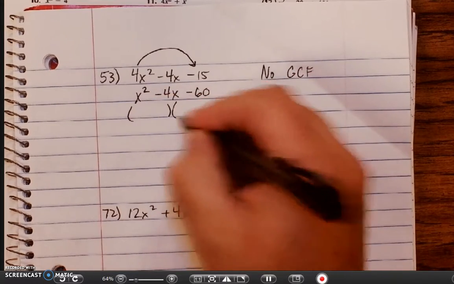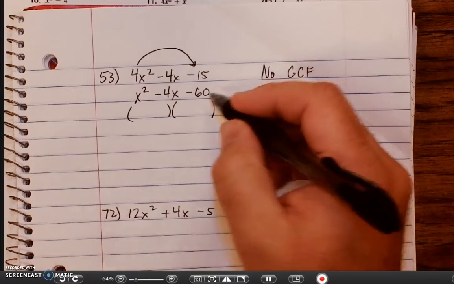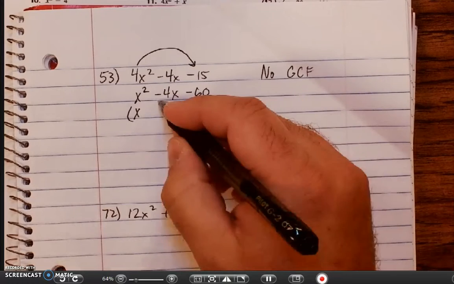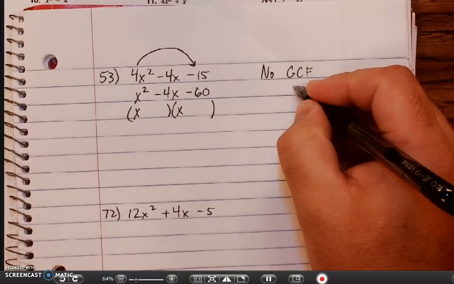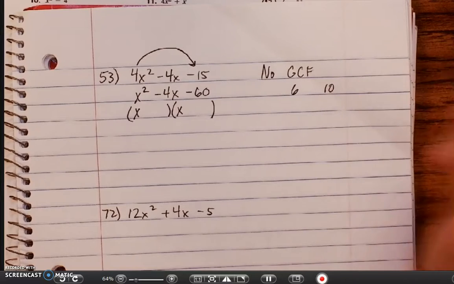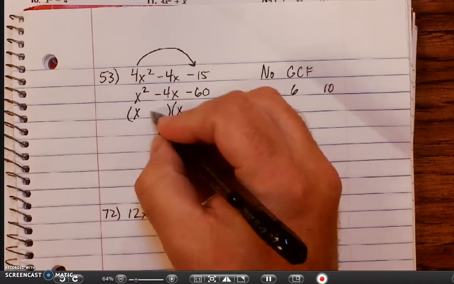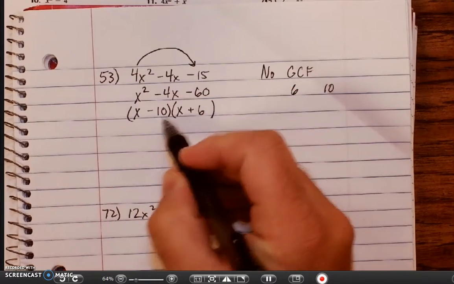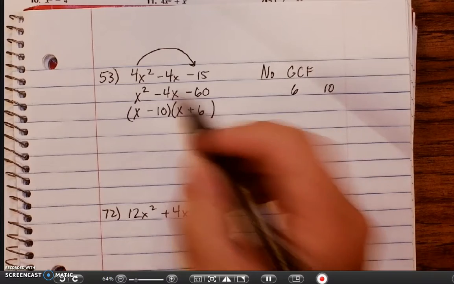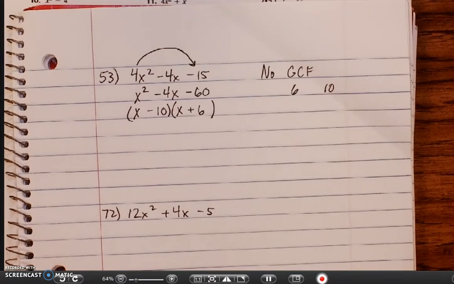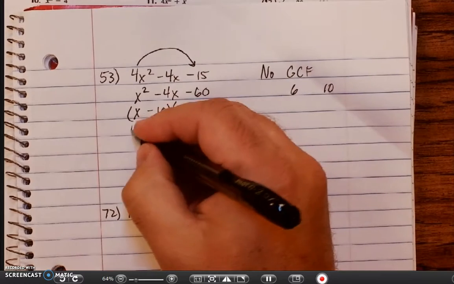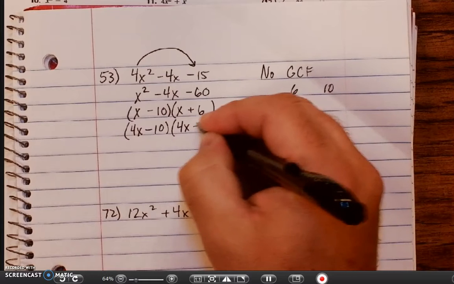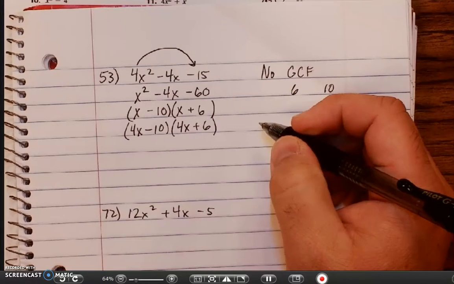So, this now looks like something we can factor. Okay, we can do x times x. I need factors of 60 whose difference is negative 4. Factors of 60 whose difference is negative 4. Well, there you go, 6 and 10, right? We want a negative 10 and a positive 6 so that the insides and the outsides will give us negative 4x. Well, here's the second part of my magic trick. The 4 that disappeared at the beginning is now going to return in front of both of the x's.